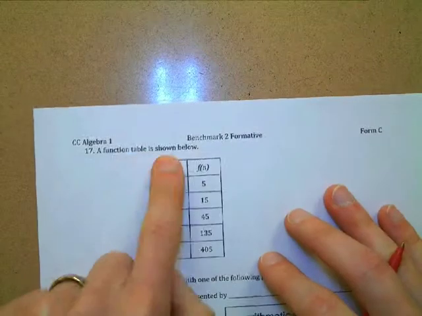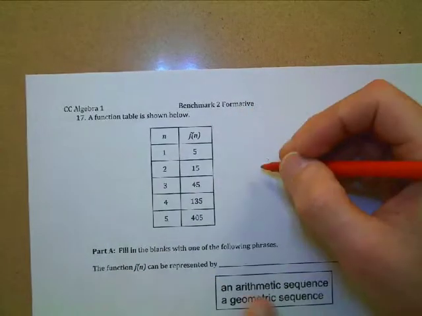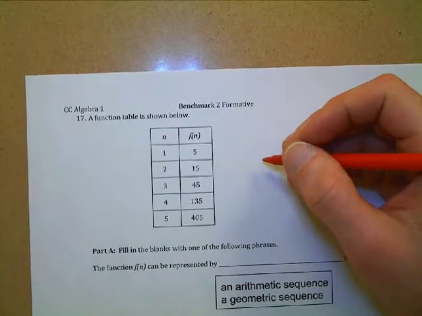Last problem. A function table is shown below. Whoop, there it is. Fill in the blanks. Function f of n can be represented by arithmetic or geometric. Remember, arithmetic, you're adding the same amount every time, could be adding a positive or adding a negative number. Geometric, you're multiplying by that same amount each time.